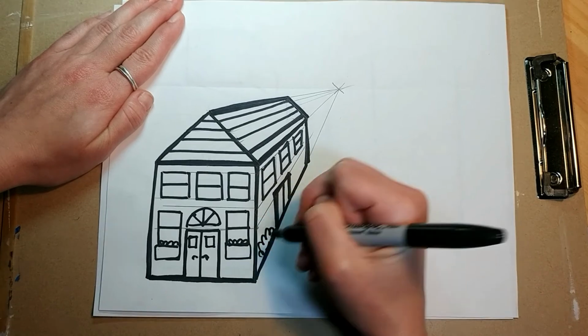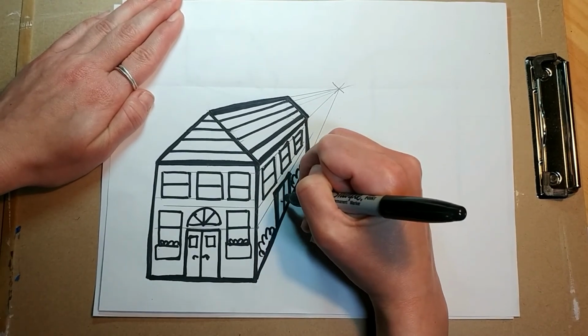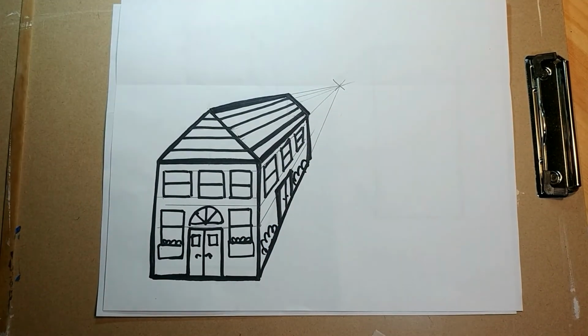Got some bushes in the side here. All right, and that's my house. Yours doesn't have to come out looking just like mine, but I want to see what you will create.